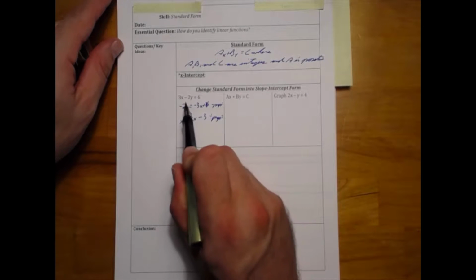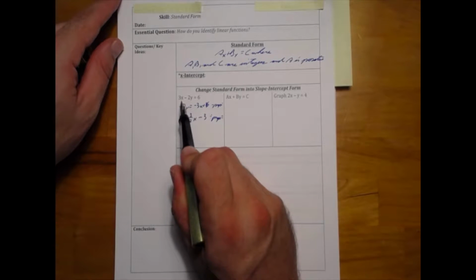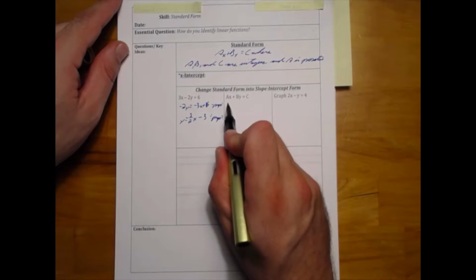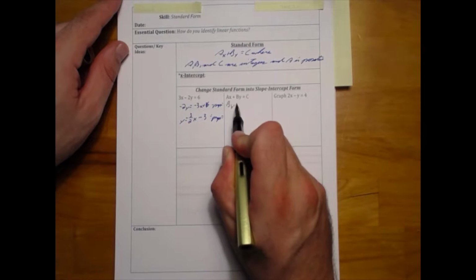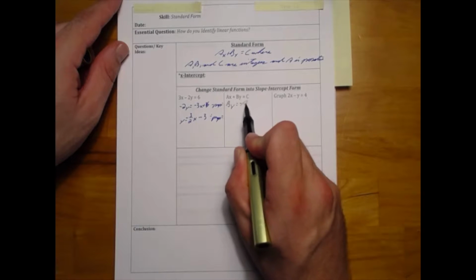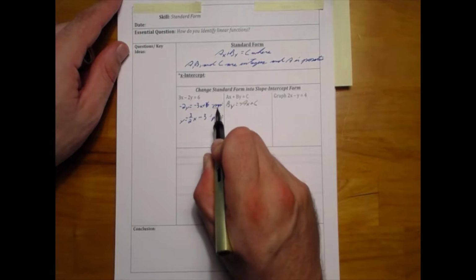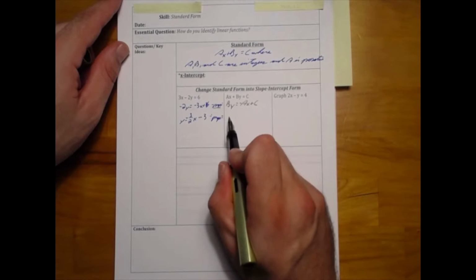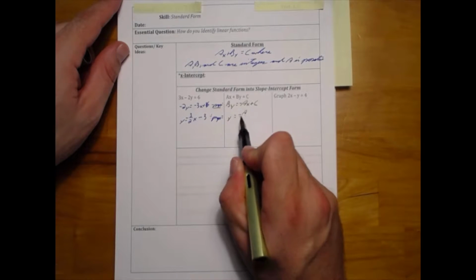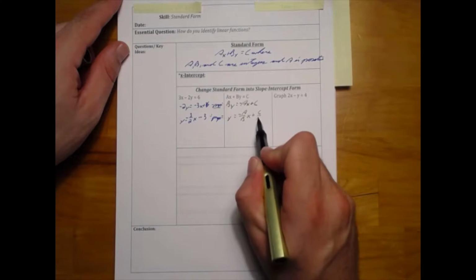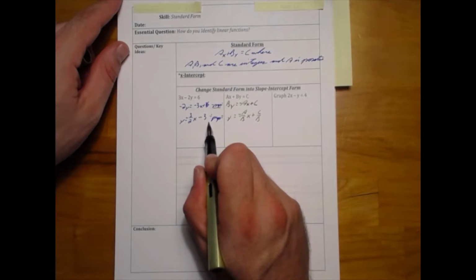But what if I had a more literal equation like ax plus by is equal to c? I'm going to solve this in the same steps I did on the left example. I'm going to subtract ax from both sides to get by is equal to negative ax plus c. I'm then going to divide everything by b to give me y is equal to negative ax over b plus c over b.